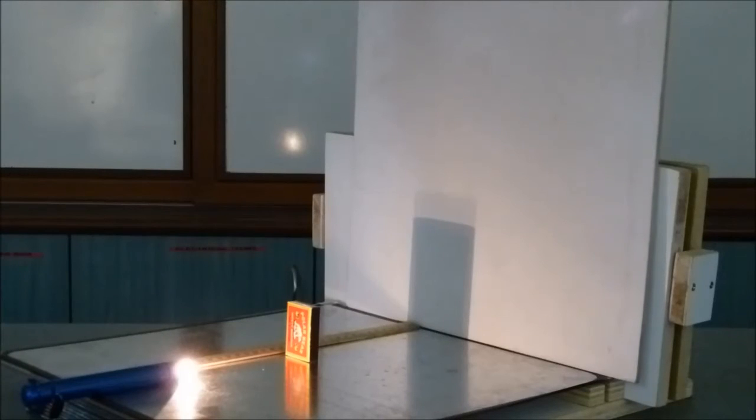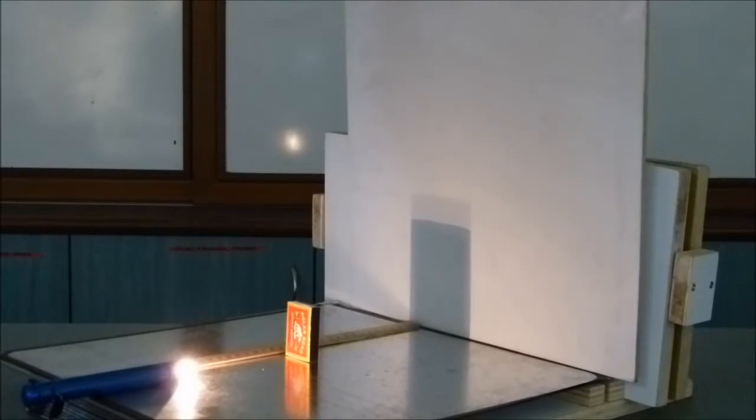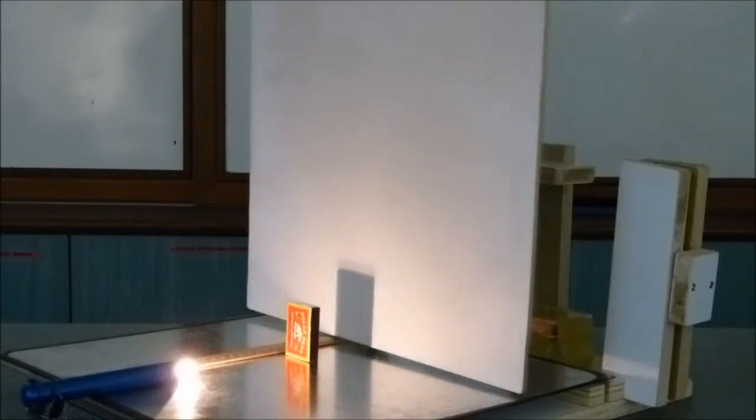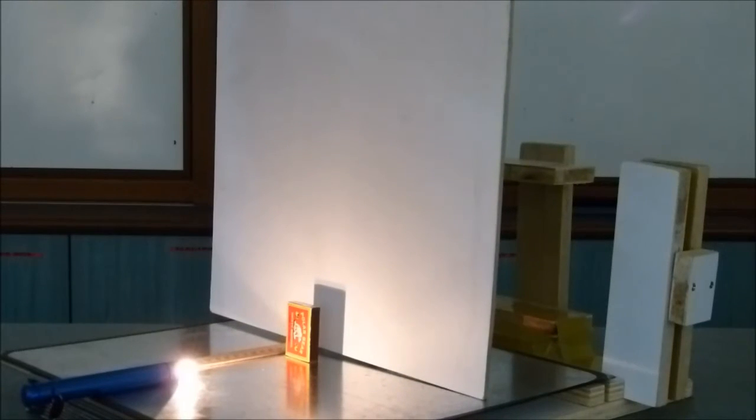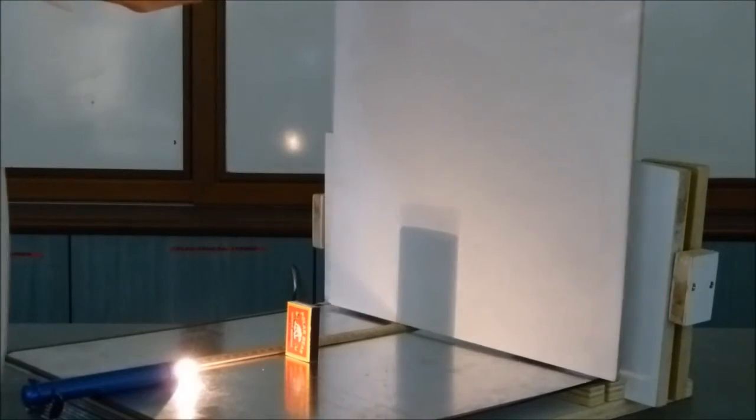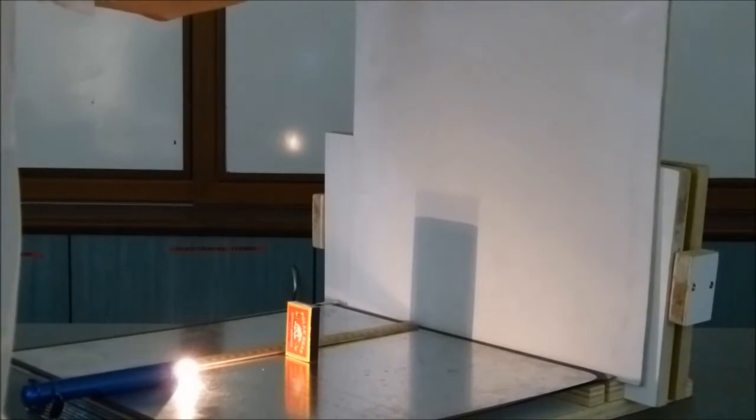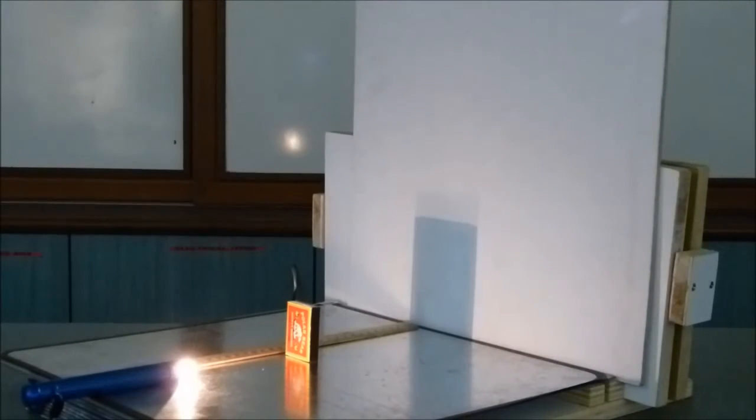Can you see that now the shadow has become bigger? So once again, screen closer to the object, the shadow becomes smaller. Screen further away from the object, the shadow becomes bigger. Okay, so that's it for now. I shall explain to you why this is.